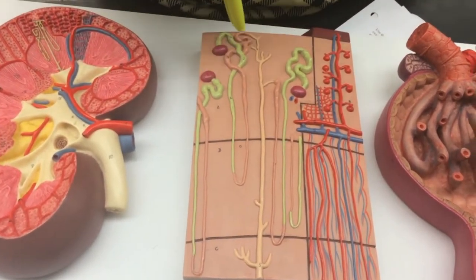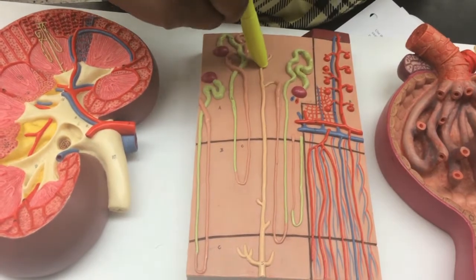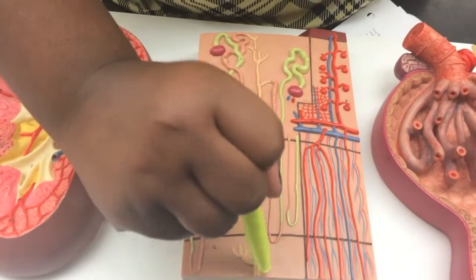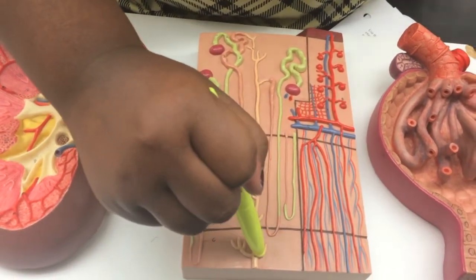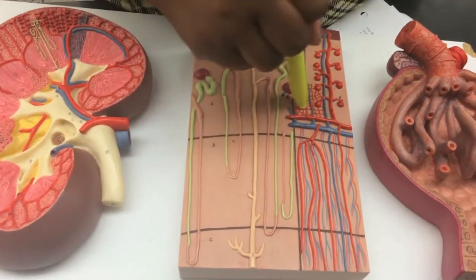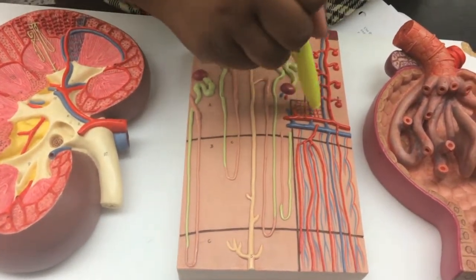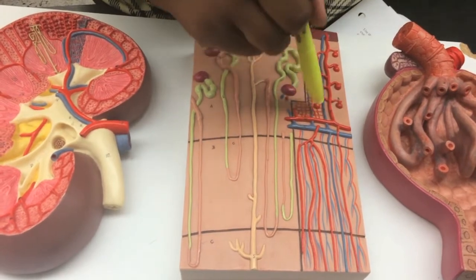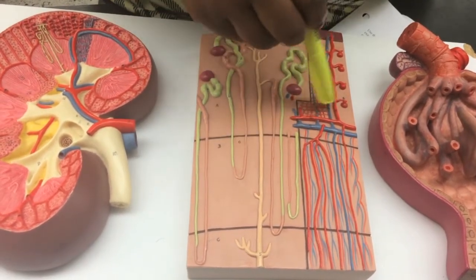So from the distal convoluted tubule, it goes to the collecting duct. From the collecting duct, it goes to the papillary duct. And here, these are capillaries. This neck thing is called the peritubular. You will see it in your peritubular capillaries. And these are glomeruli.